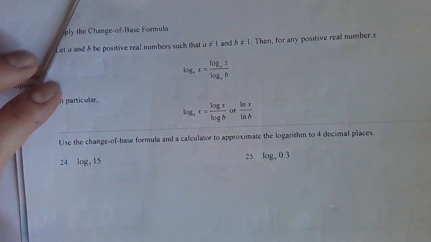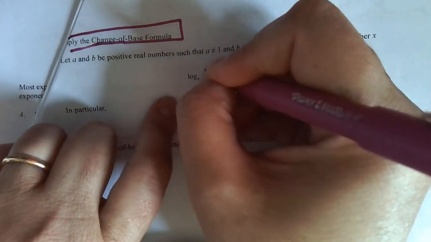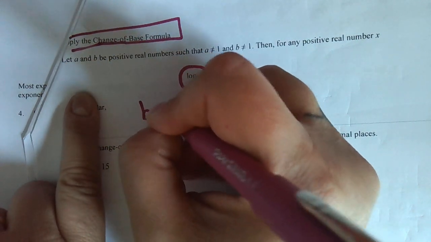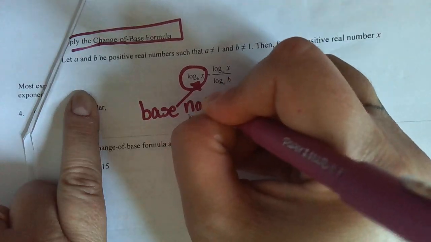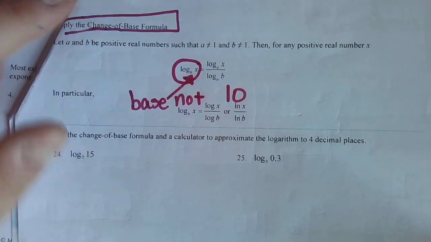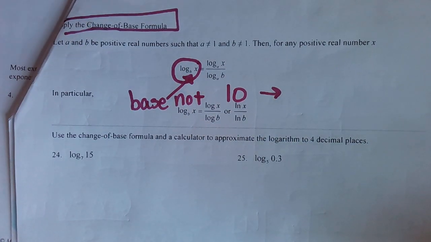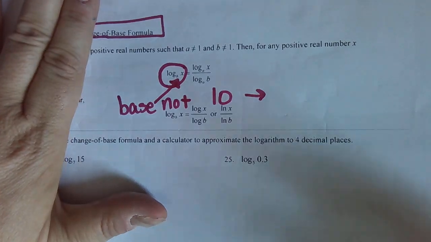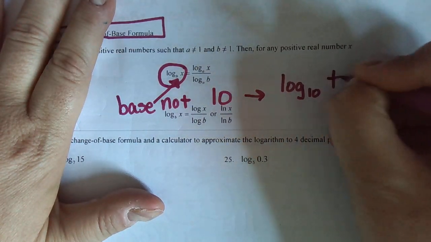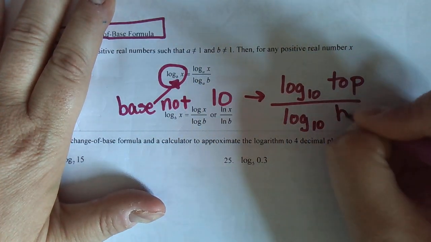Okay, the change of base formula says that if you have a little b that is not the number 10, you can change it to log 10 of the top divided by log 10 of the bottom.